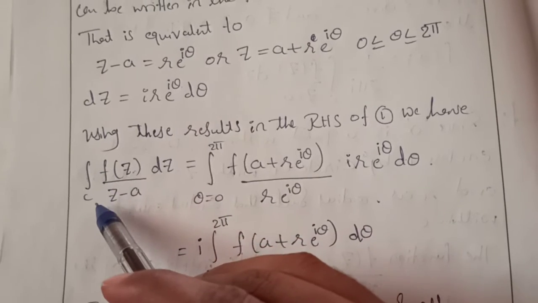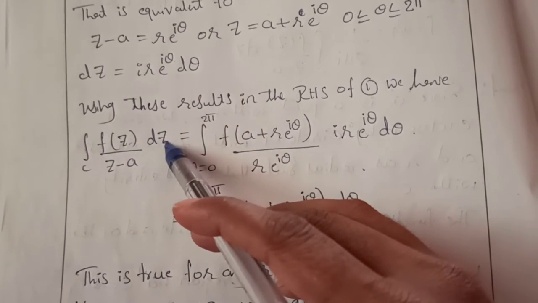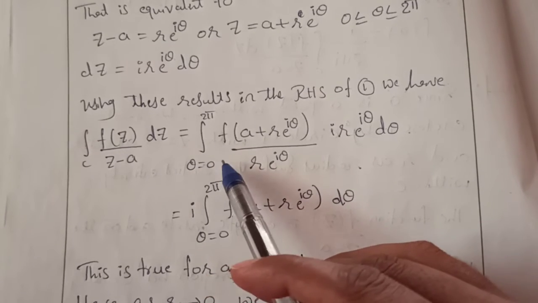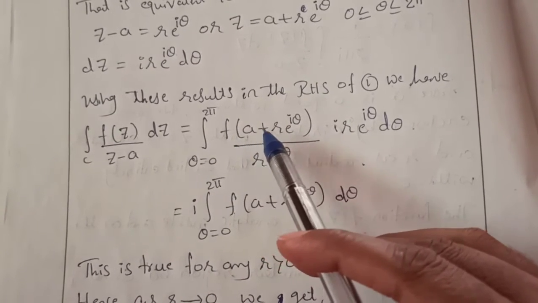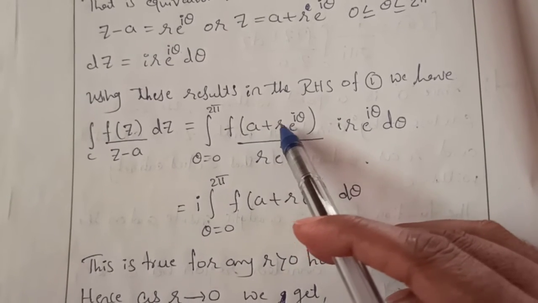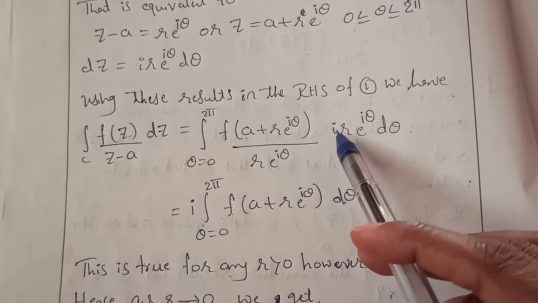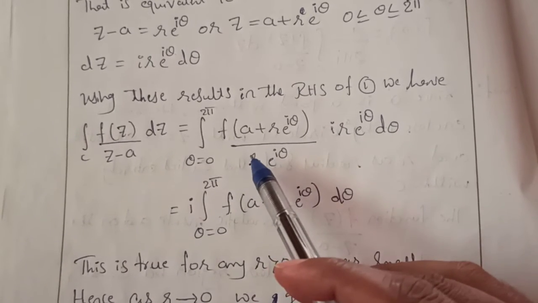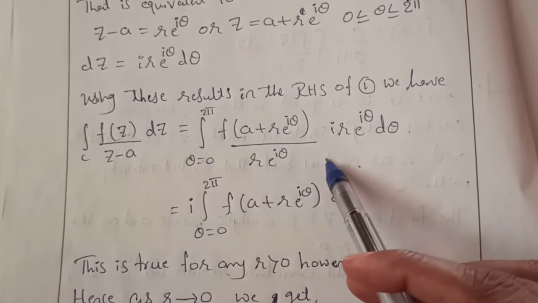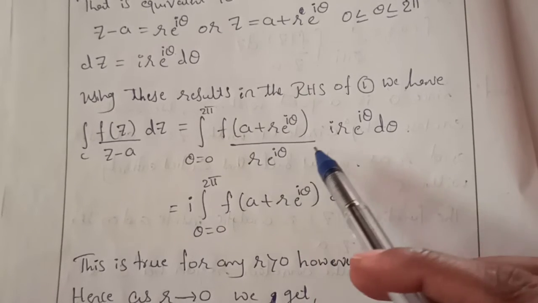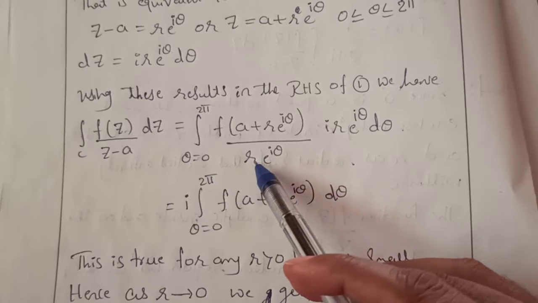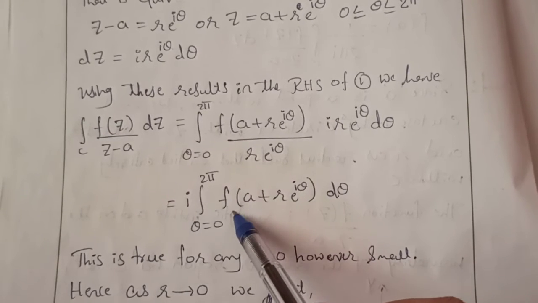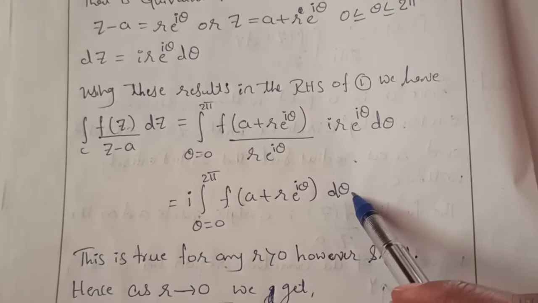Using these results in the RHS of equation 1, we have integration of C f(z) divided by (z minus a) dz, where the curve is lying, θ is lying from 0 to 2π. Therefore we will take the limits θ equal to 0 to 2π. f(z) is there, but we will take the z value a plus r e^(iθ), into dz. The dz value is i r e^(iθ) dθ, divided by z minus a. The z value is a plus r e^(iθ) minus a. Plus a minus a will cancel, leaving r e^(iθ). And here r e^(iθ) and this r e^(iθ) will cancel. Therefore it is i into integration of θ equal to 0 to 2π f(a plus r e^(iθ)) dθ.